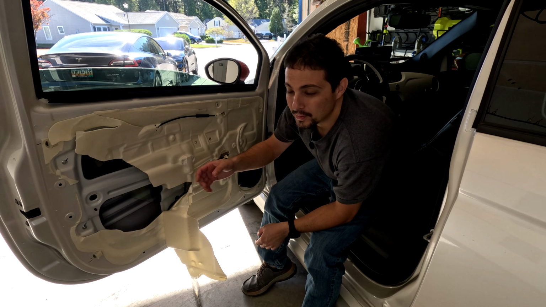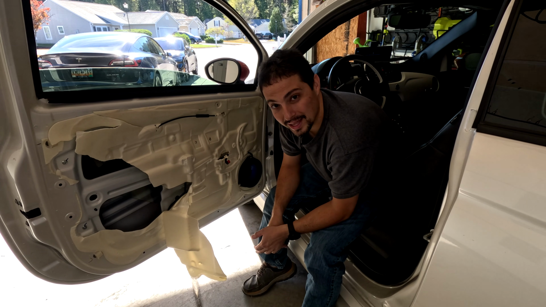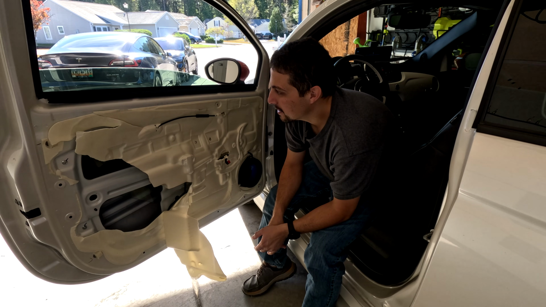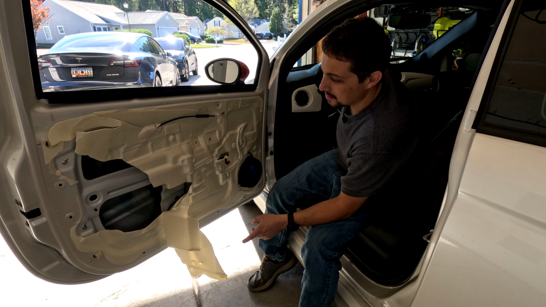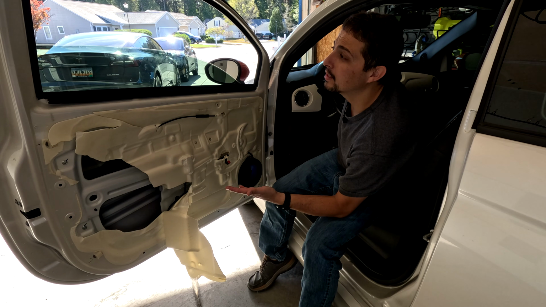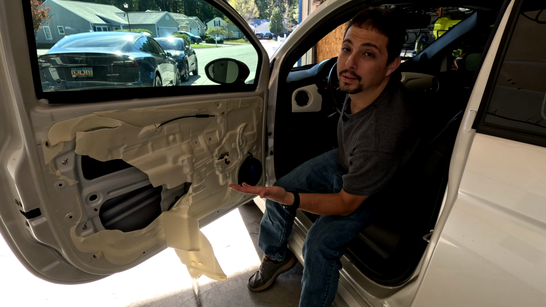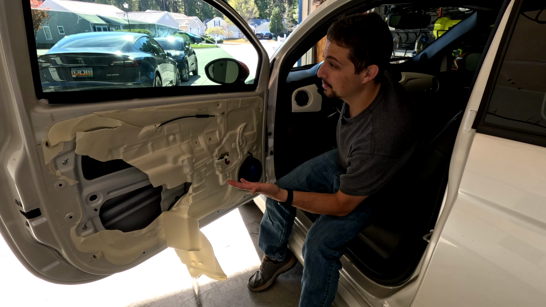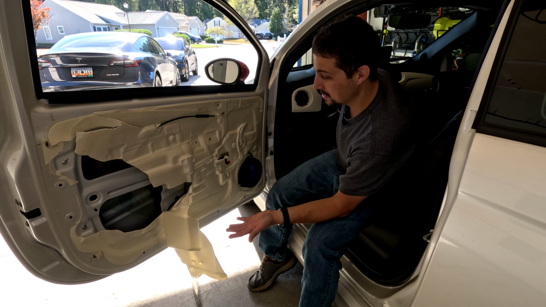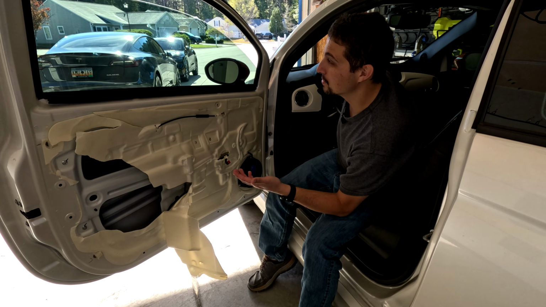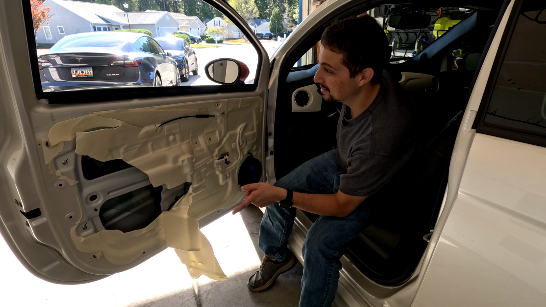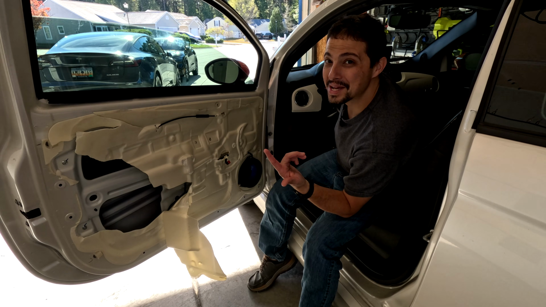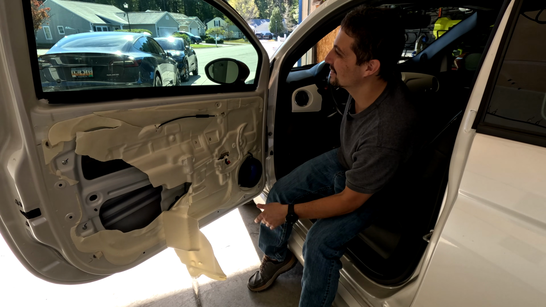All right, so we got that tab through the window. Boy, that was fun. All right, so we got that going, and as you can see here now, window goes down, window goes up, window goes down, window goes up. One more time. Window goes down, window goes up. I can do this all day.